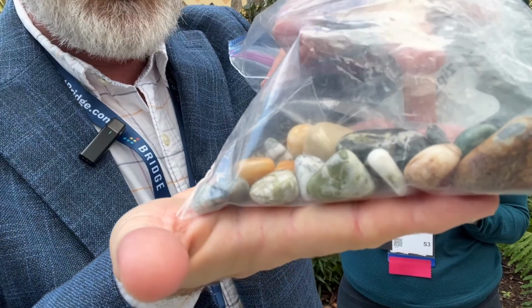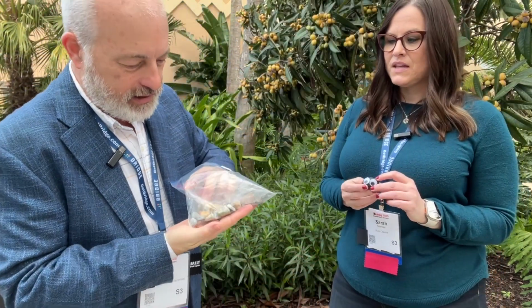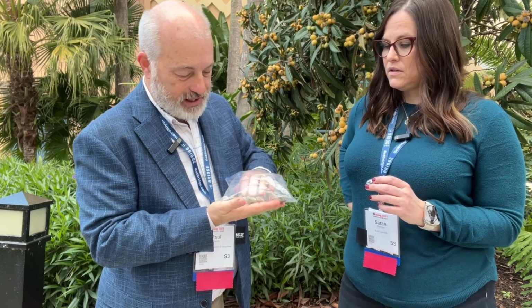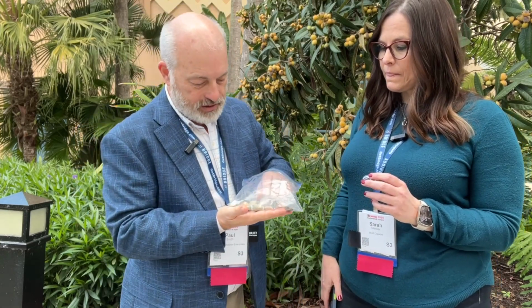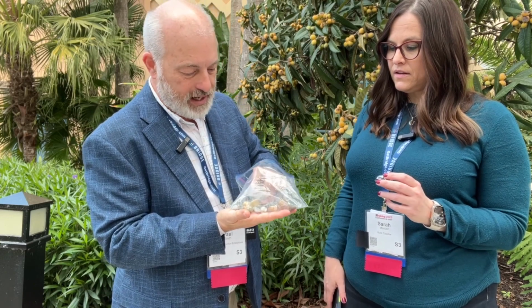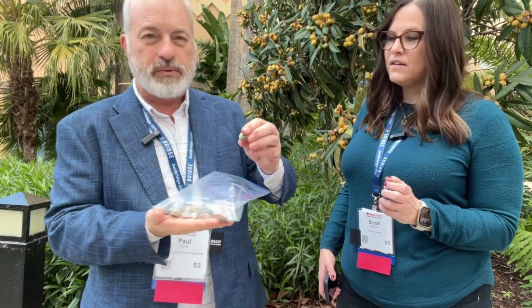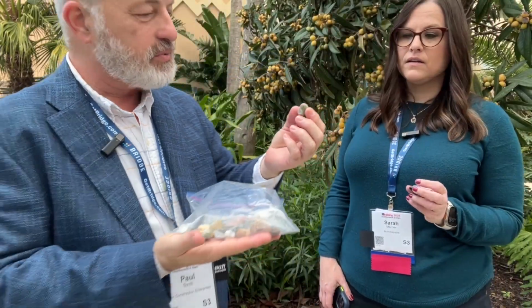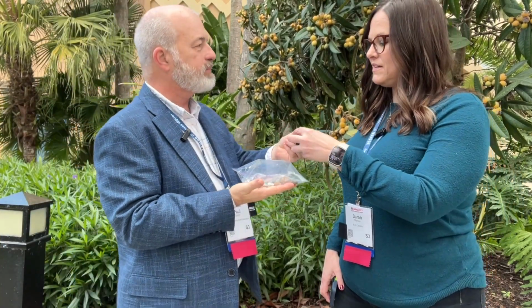I'm supposed to now choose one of these rocks out of here. Pick one that calls to you. That's the important part. The first thing that calls to me, green is my favorite color. You saw the cover of my book. There are two or three of them in here that have some green highlight to them. But this one right here, as far as calls to me, I like this one. This is the one. I know what this is.